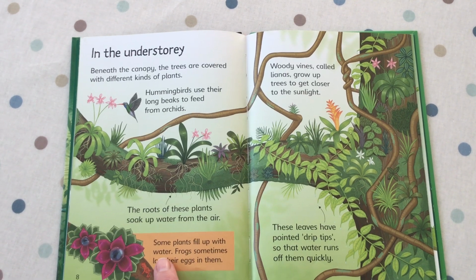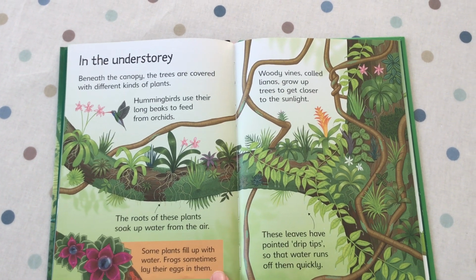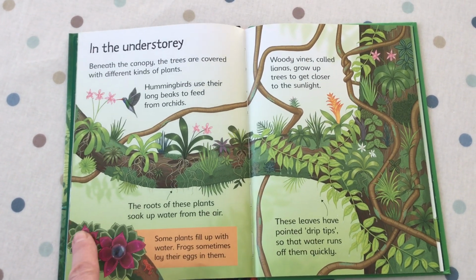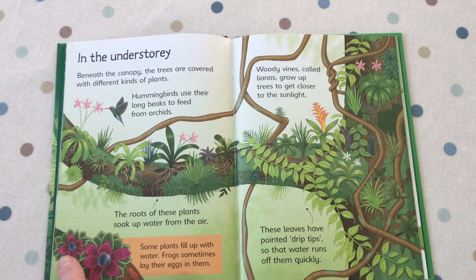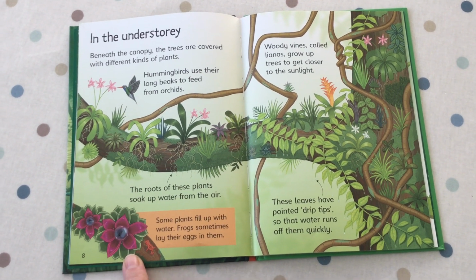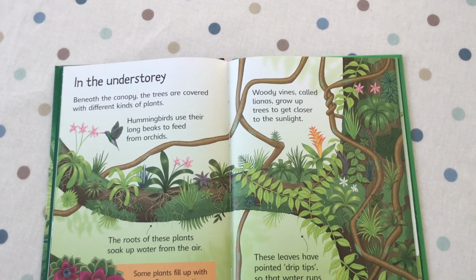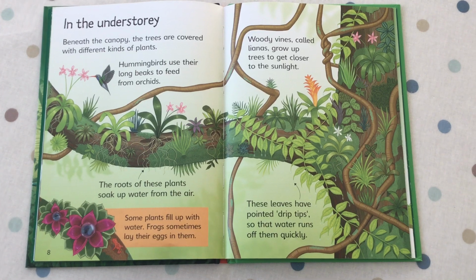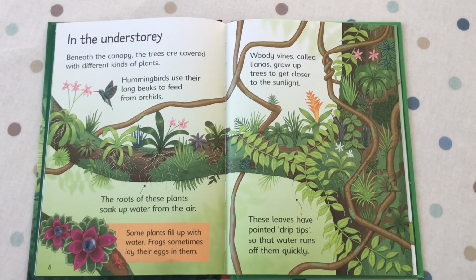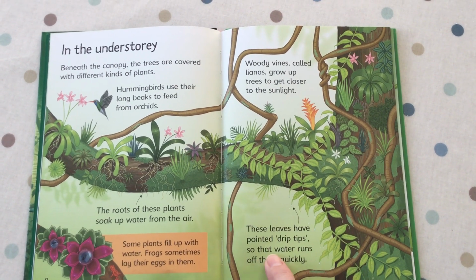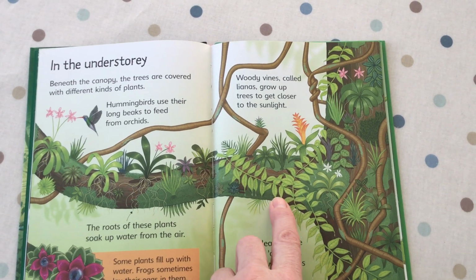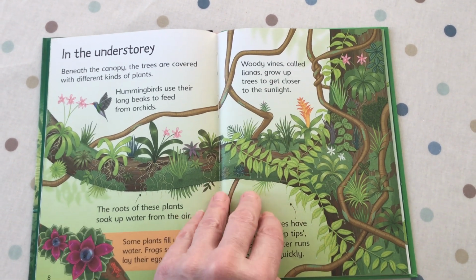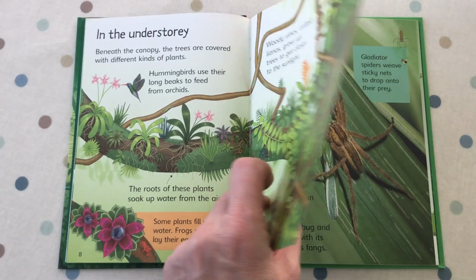Some plants fill up with water. Frogs sometimes lay their eggs in them. These are bromeliads, one of the words that was on our alphabetical list the other day. Woody vines called lianas grow up trees to get closer to the sunlight. These leaves have pointed drip tips so that water runs off them quickly. Isn't nature clever?